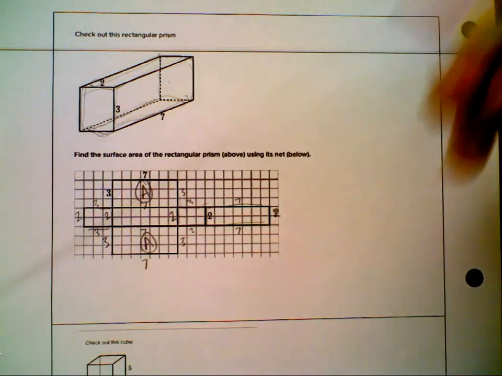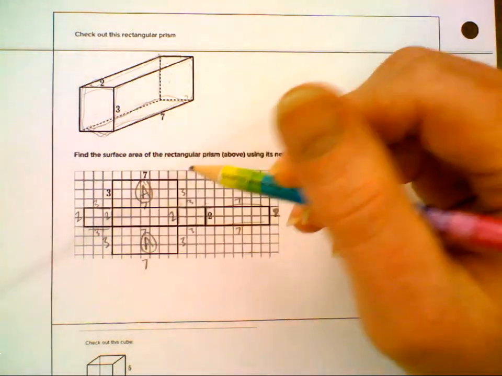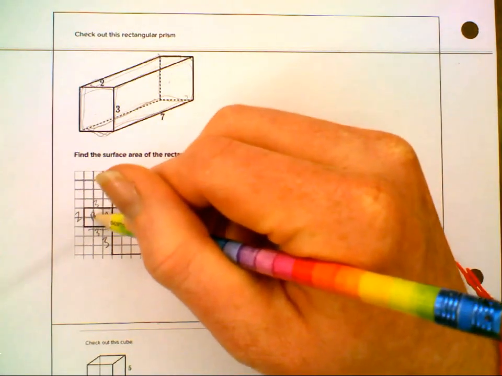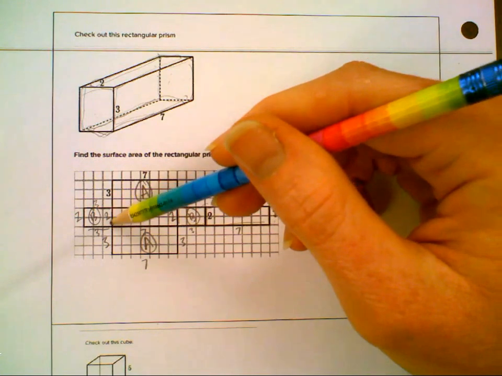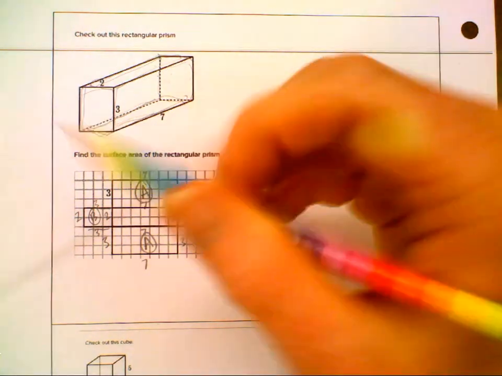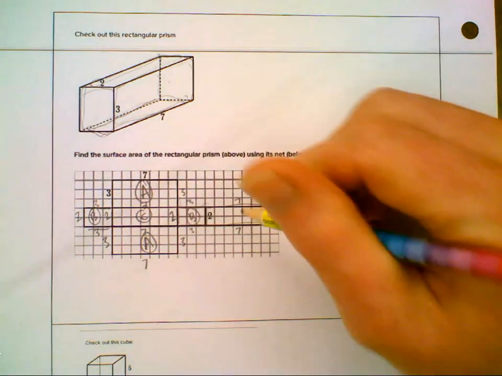I have this rectangle that's 2 by 3. 2 by 3, I'm going to call that B. And then finally I see this rectangle here that is 2 by 7, and I'm going to call that C. I'm going to call this one C.